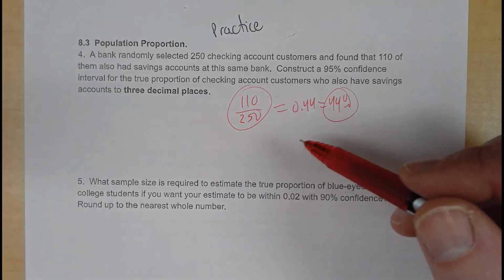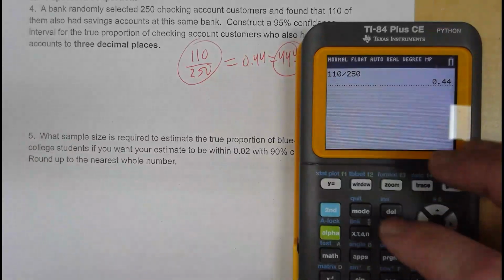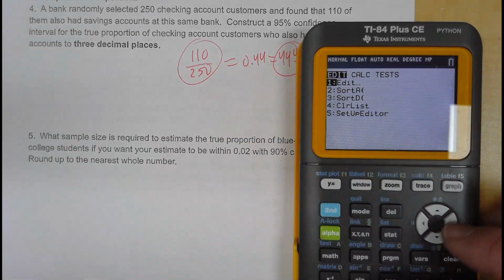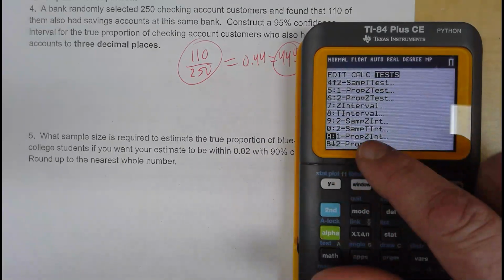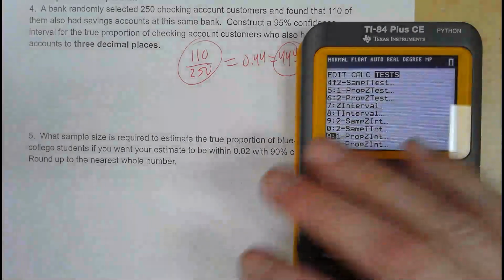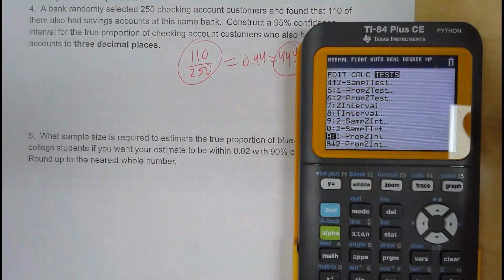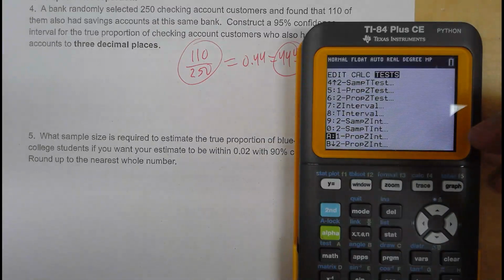So this is where we do the proportion test. So we go to Stat, and we go to Tests, and then we choose A. A is one proportion z-test. So for these, it is or it isn't. You have it or you don't have it. So that falls under the normal distribution, which is your z-scores, not your t-scores.